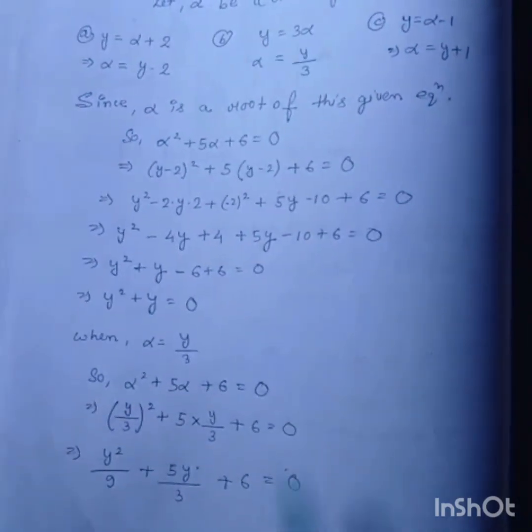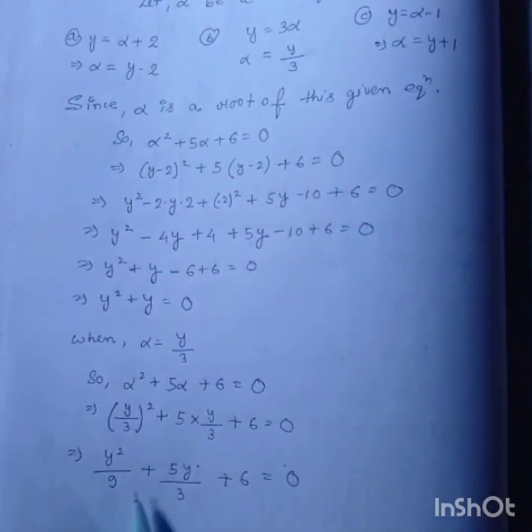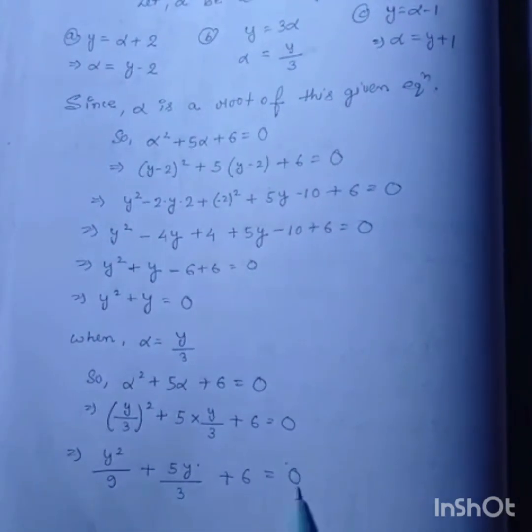Then we solve. Equation is y square by 9 plus 5y by 3 plus 6 equal to 0.